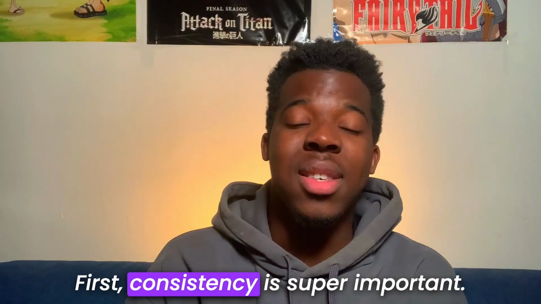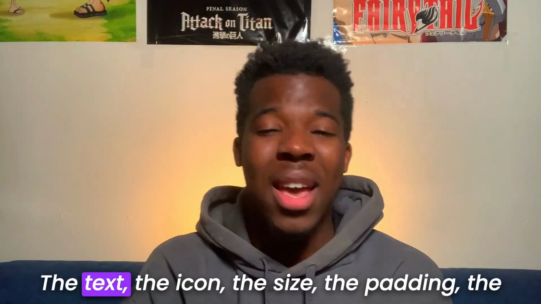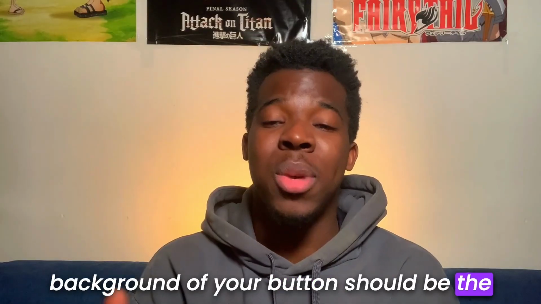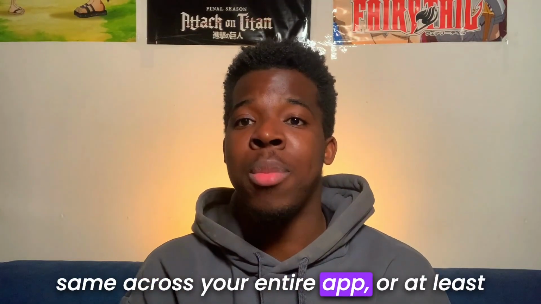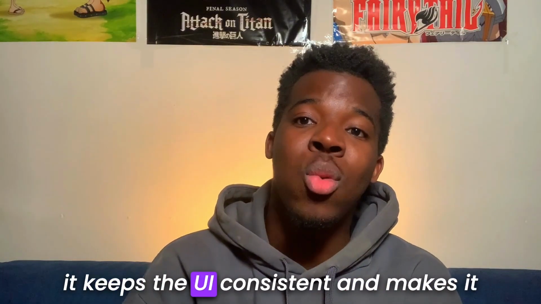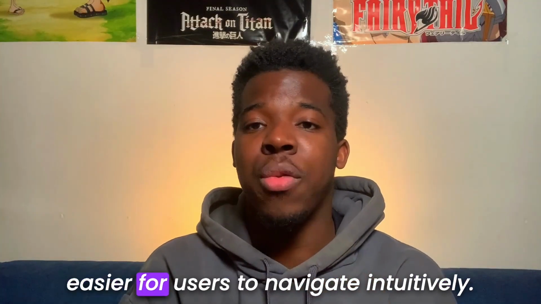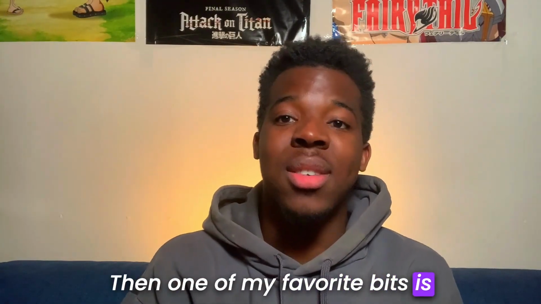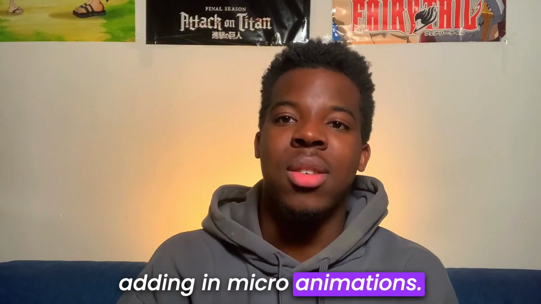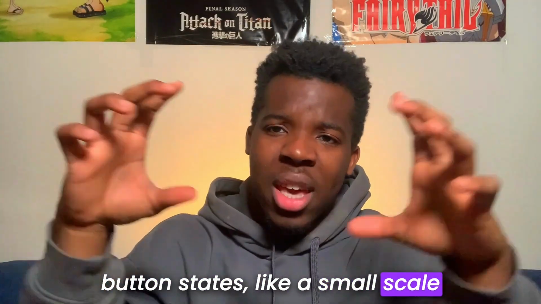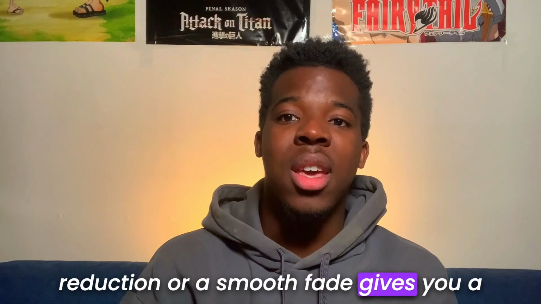First, consistency is super important. The text, the icon, the size, the padding, the background of your button should be the same across your entire app, or at least in line with your brand identity, because it keeps the UI consistent and makes it easier for users to navigate intuitively. Then one of my favorite bits is adding in micro animations. Using subtle animations in between button states, like a small scale reduction or a smooth fade, gives your design that little extra polished feeling.